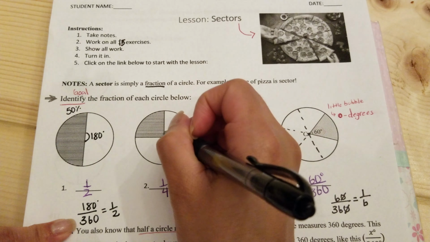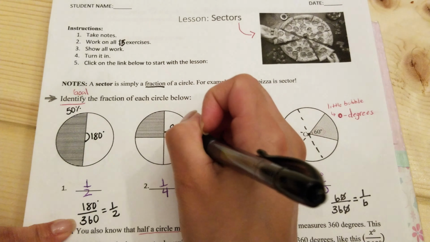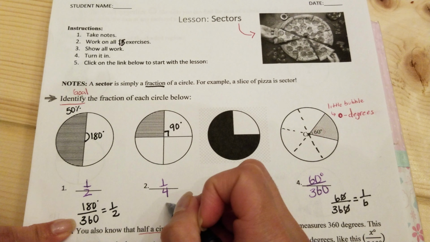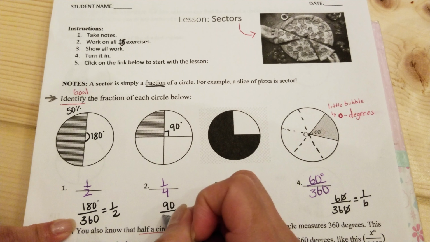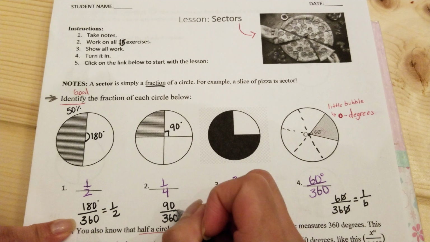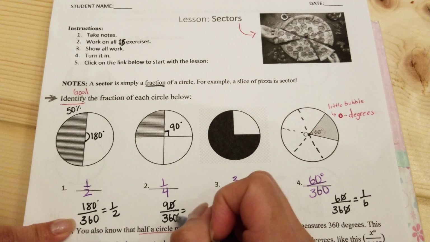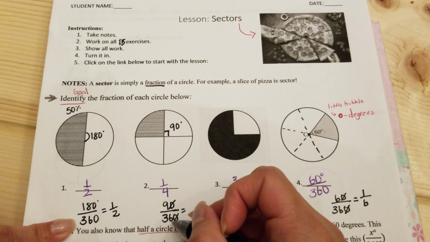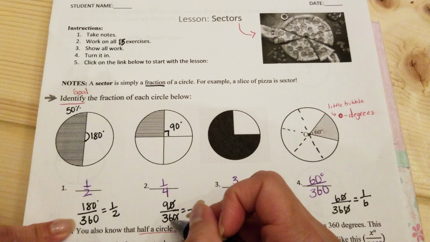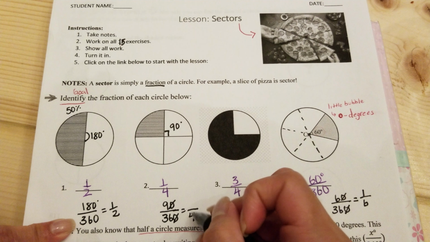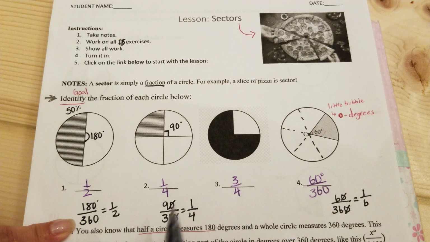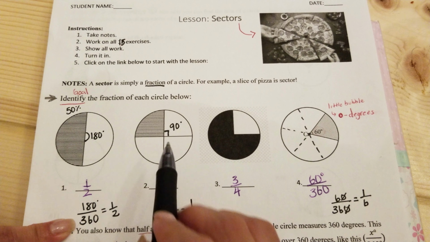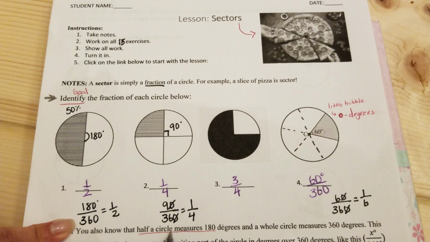This sector makes a right angle, and a right angle is 90 degrees. So 90 degrees divided by 360. If we simplify this, we cancel the zeros. 9 goes into 36 how many times? 4 times, right? 36 divided by 9 is 4. And 9 divided by 9 is 1. So yes, 90 over 360 is 1/4 of the circle. So this rule is true whenever we use degrees.